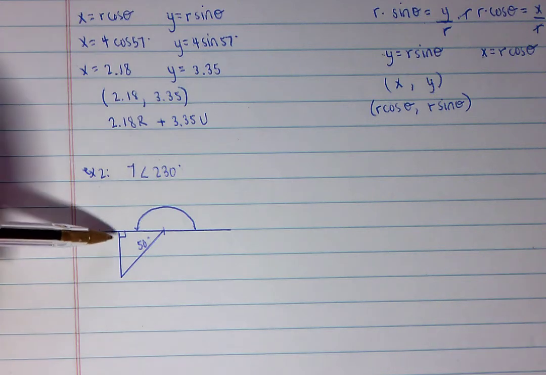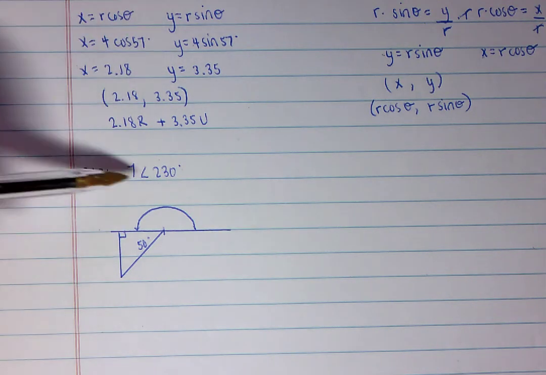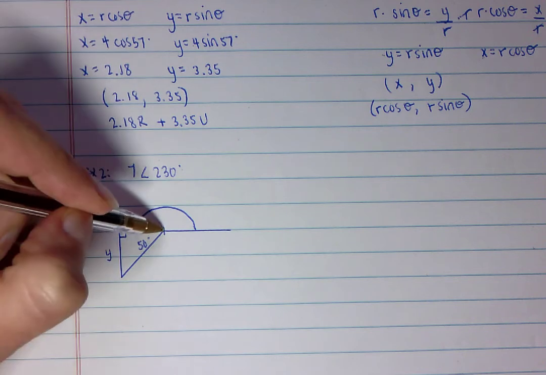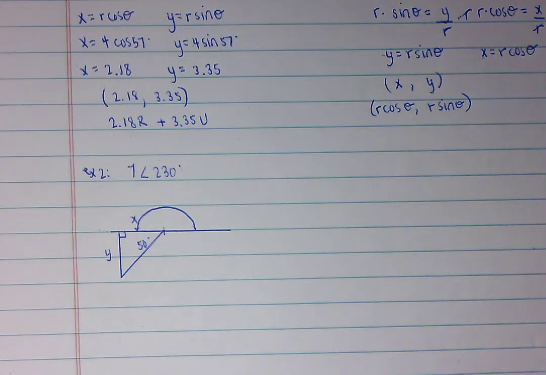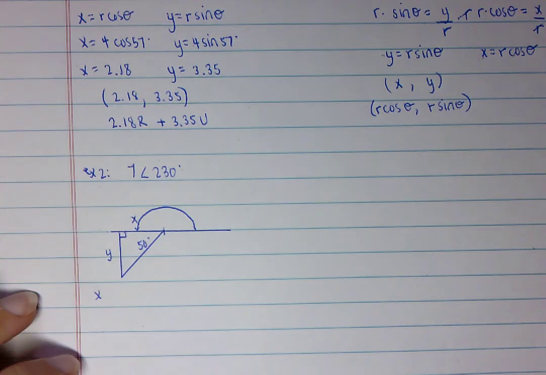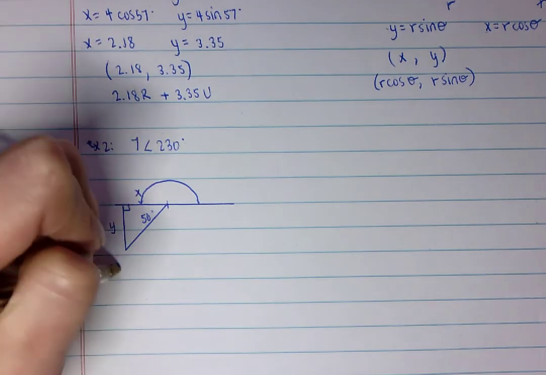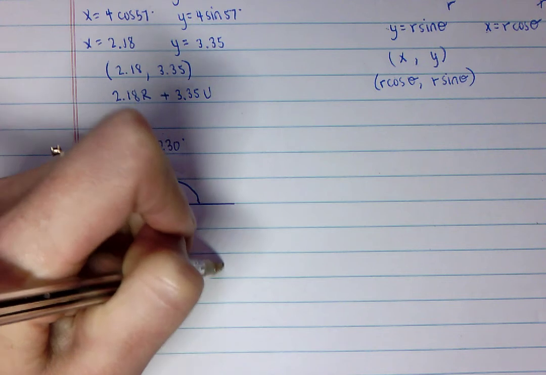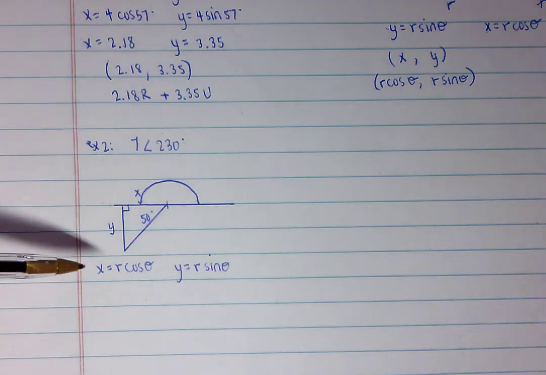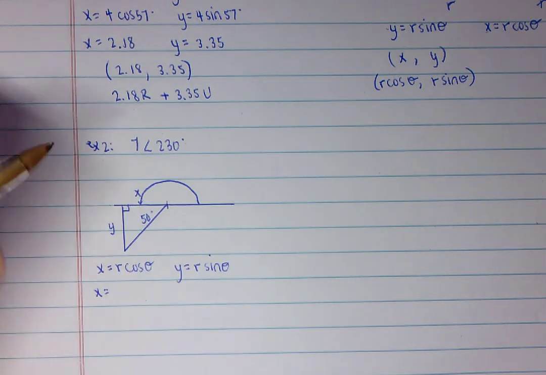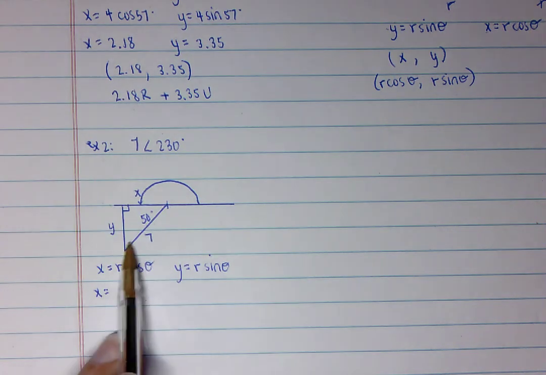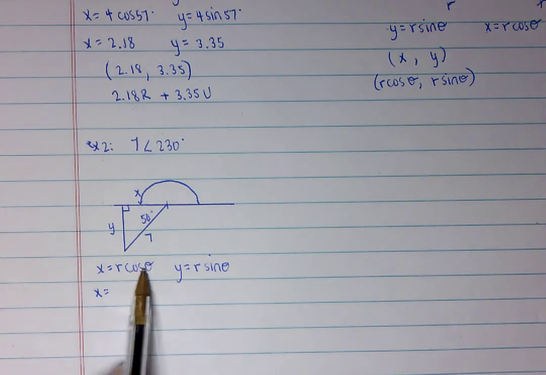So you're in the third quadrant, and they want you to convert this to rectangular, where you have your x value and your y value from the origin, right? It's x and y. So now we're going to convert this using our formulas. x again equals r cosine theta, and y equals r sine theta. So x equals our r value, our radius out here is 7, and our angle, theta, is 50.